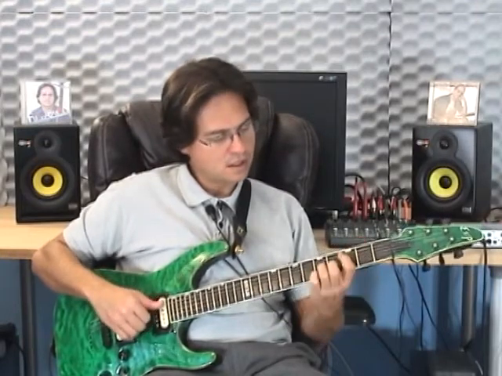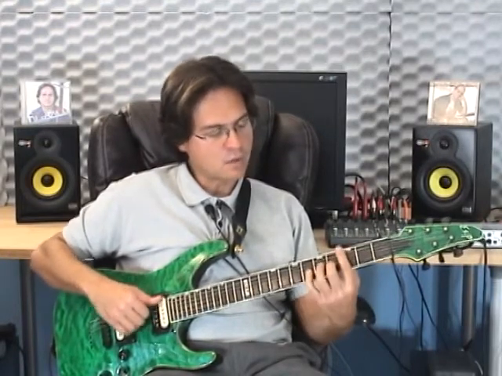You may have observed that when I switched from triads to tetrads, there wasn't much of a difference. However, when I used the quartal chords, especially from G to C, the change was much more dramatic. So compare the difference again. Triads, tetrads, and then quartals.